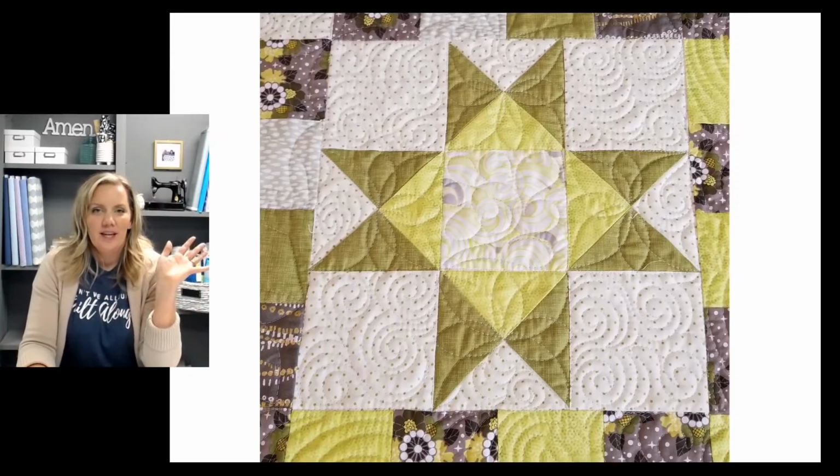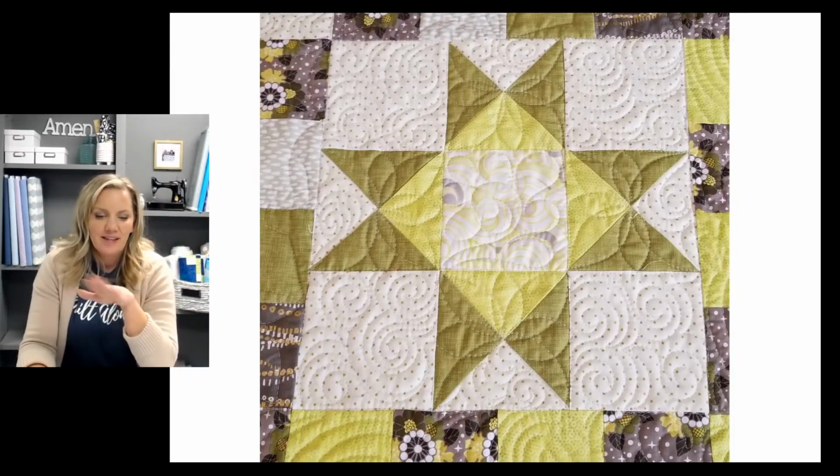Swirls are one of my go-to designs for backgrounds because they just have a nice consistency and a nice texture, and it looks great on every quilt. I've never seen a quilt that wouldn't look good with swirls on it.